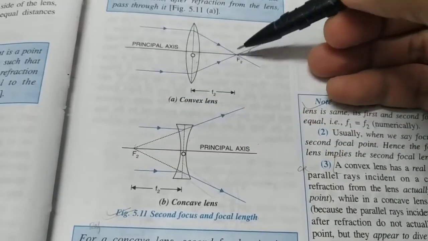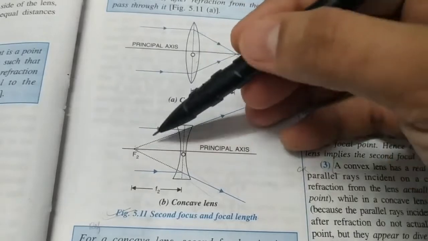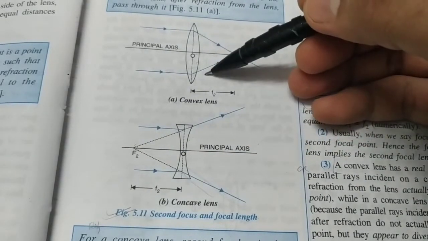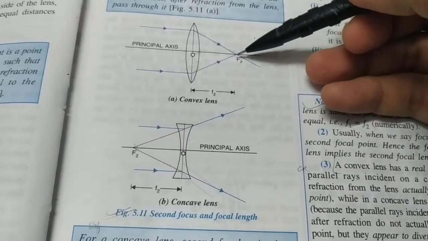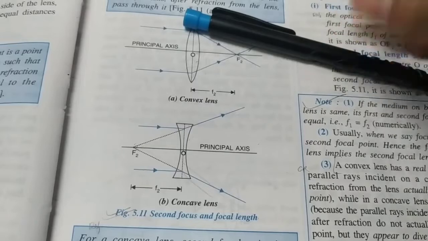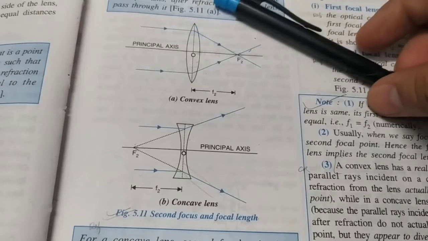That's because this is a real focus. Here light actually meets. This is a virtual focus. Here rays of light don't actually meet. Convex lens usually produces real images, which can be taken on a screen. For example, the images thrown by your projector in the cinema halls or otherwise, the images are formed on screen, so they are called real images.